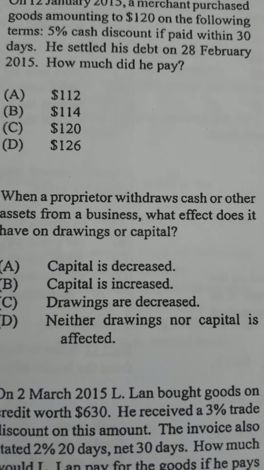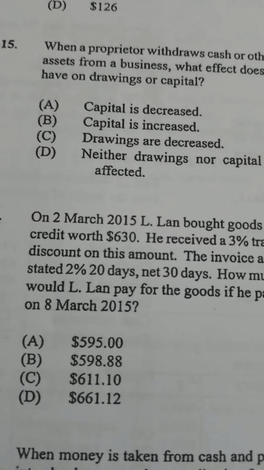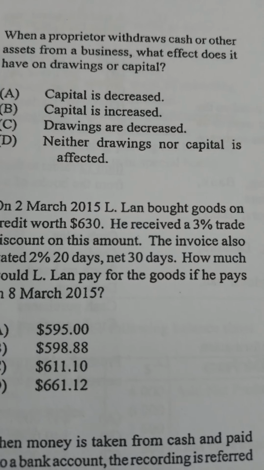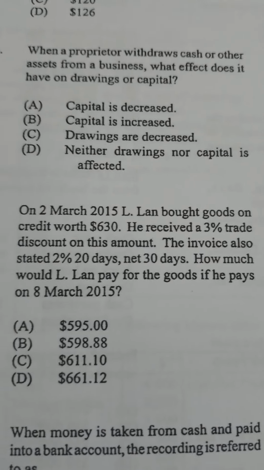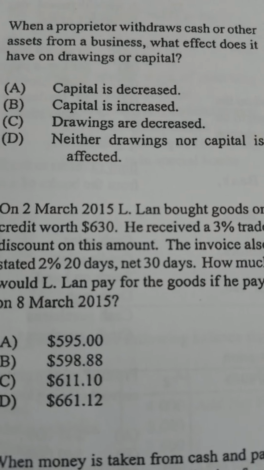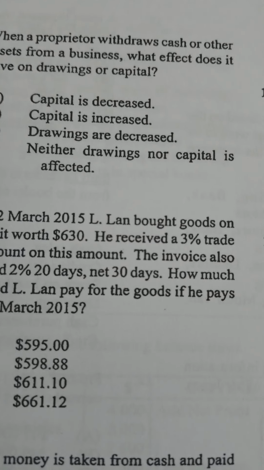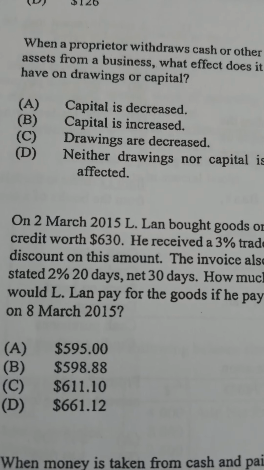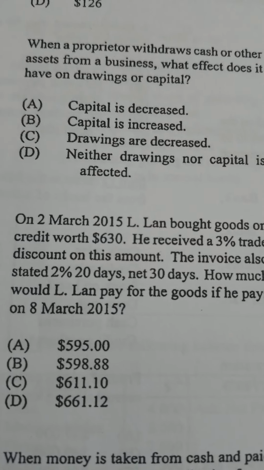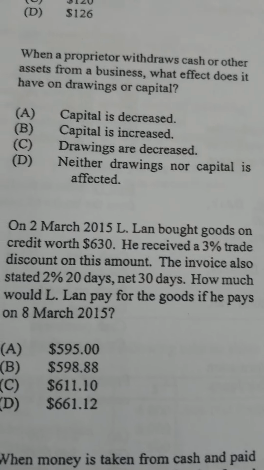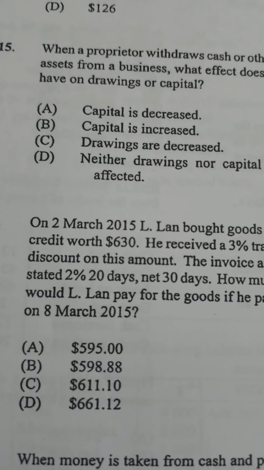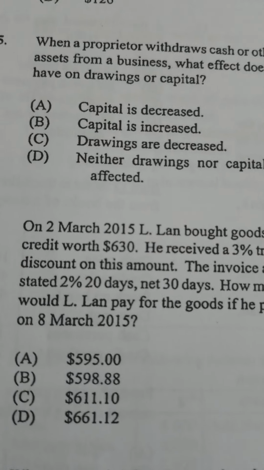On the 2nd of March 2015, Elan bought goods on credit worth $630. He received a 3% trade discount on his amount. The invoice also stated 2%, 20 days, net 30 days. How much would Elan pay for the goods if he pays on the 8th of March 2015?